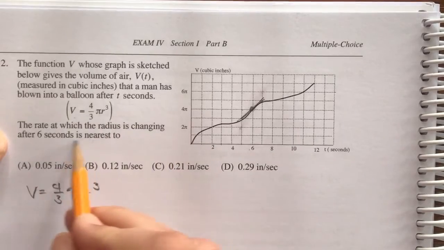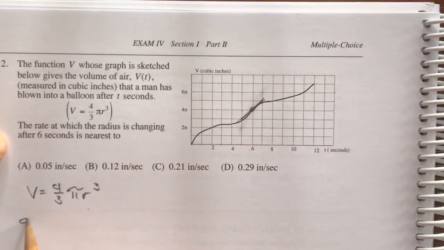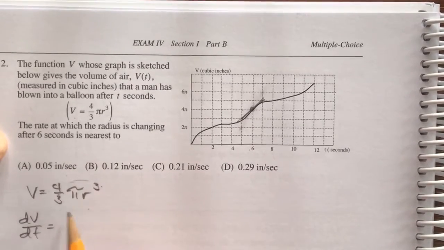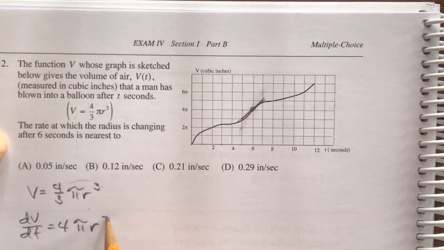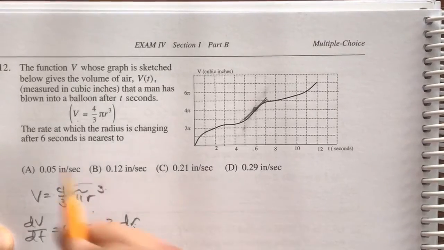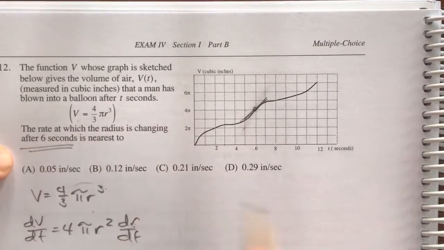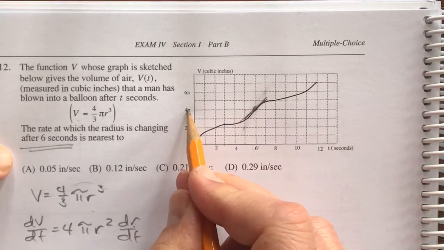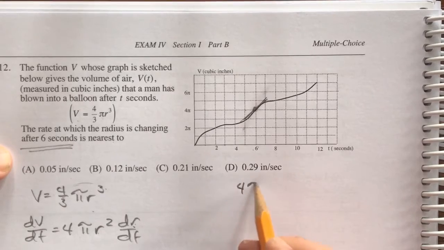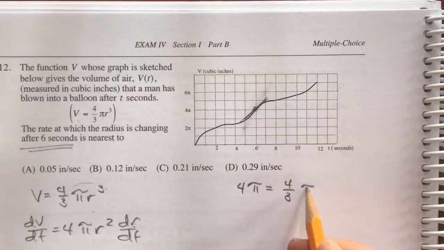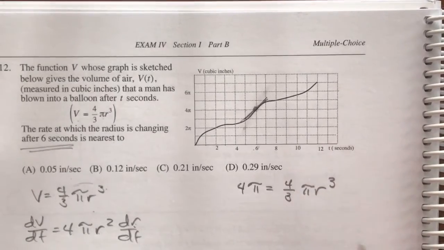The rate, okay, how fast is the radius changing? So dV/dt is the implicit differentiation. It's going to equal, to use the chain rule here, 4 pi r squared dr/dt. See, I'm looking for dr/dt. What's the radius though? They didn't give me that. It just said 6 seconds. After 6 seconds, well, you could tell from the graph, my volume is 4 pi. So 4 pi is the volume at 6 seconds, and this is my formula for volume. Solve for R.